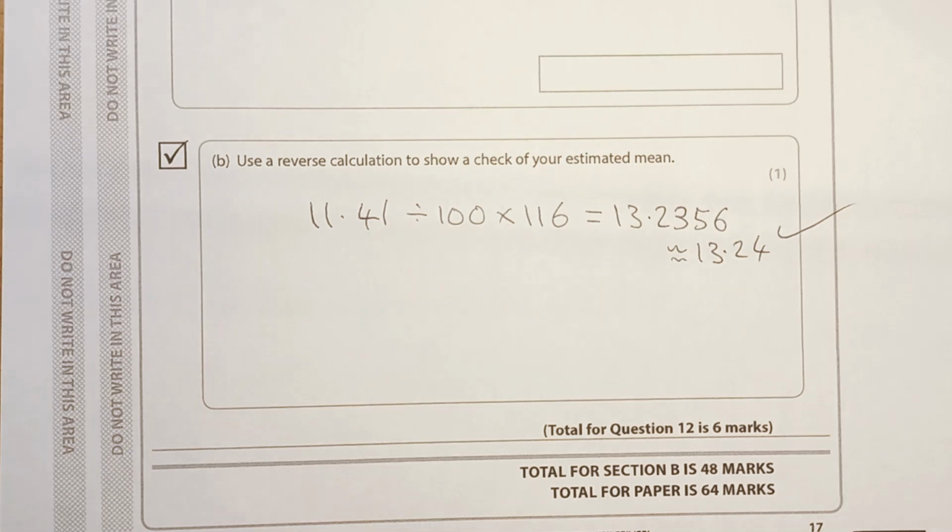So I hope you found these suggested answers helpful. Remember, there is more than one way to answer a lot of these questions.